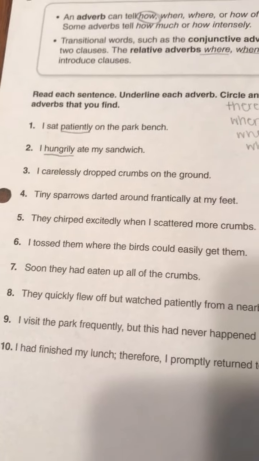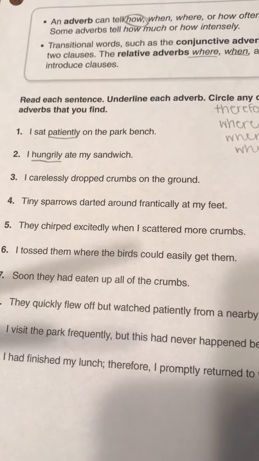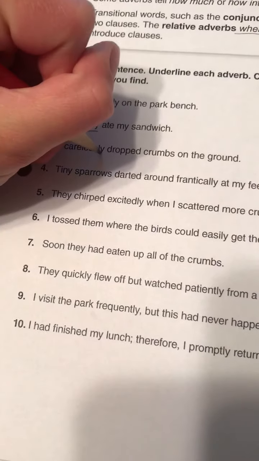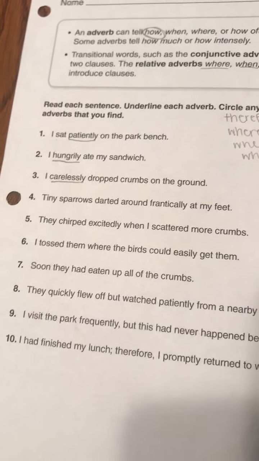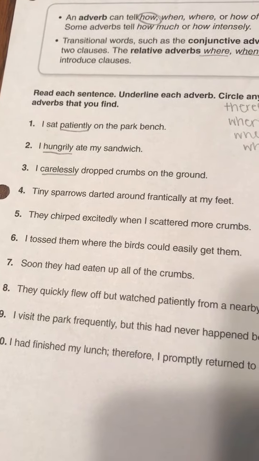3, I carelessly dropped crumbs on the ground. The verb is dropped. That's something you can do. How did they drop them? Carelessly. So just ask yourself how most of the time. 4, tiny sparrows darted around frantically at my feet. The verb is darted. Darted is what the sparrows were doing. How did they dart? They darted frantically.